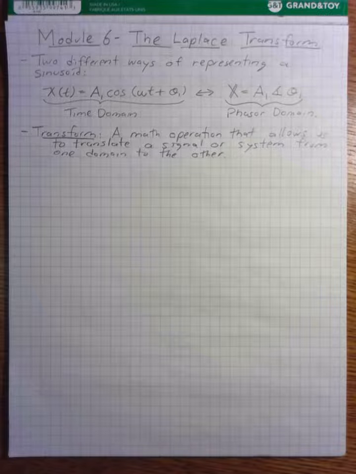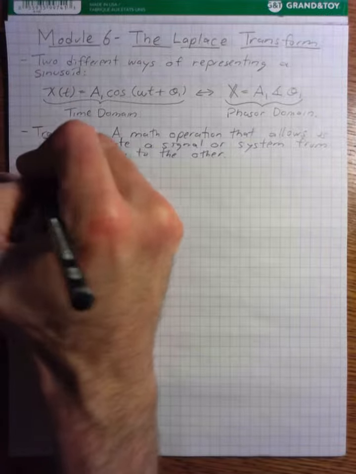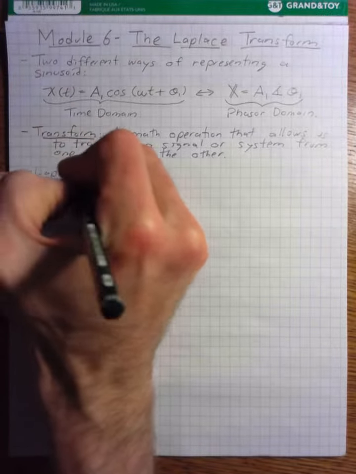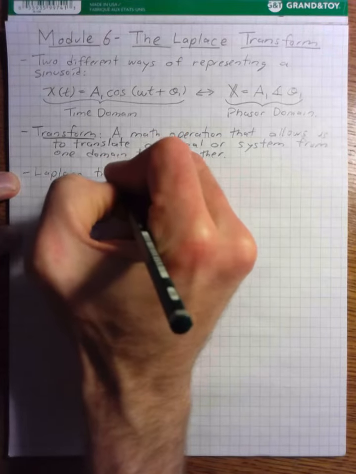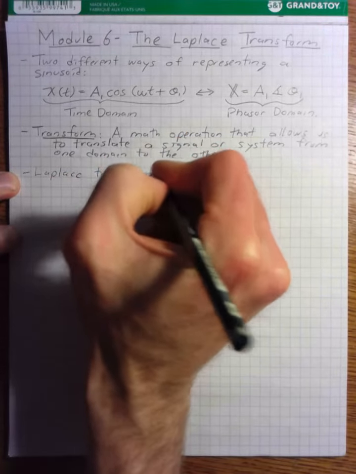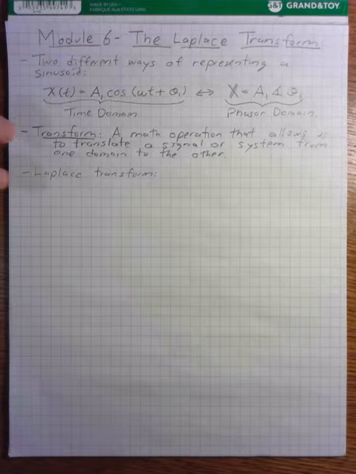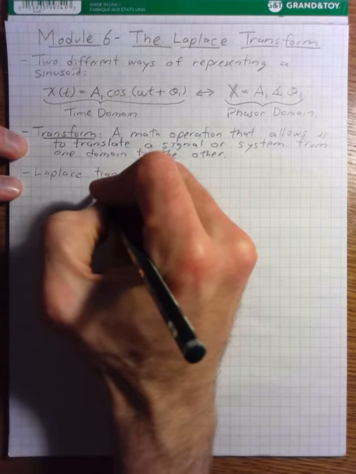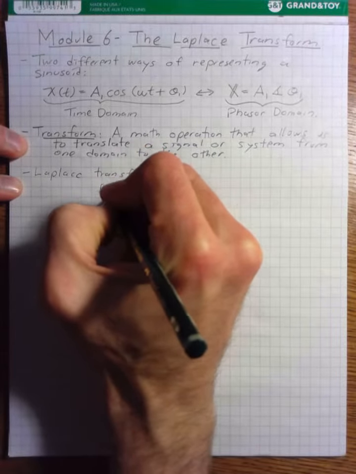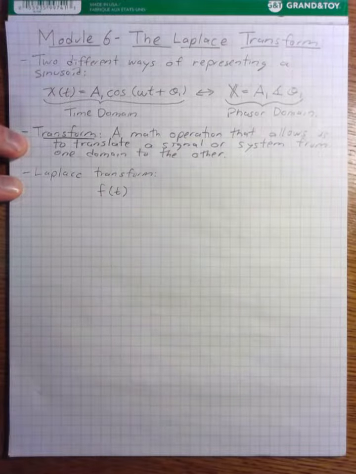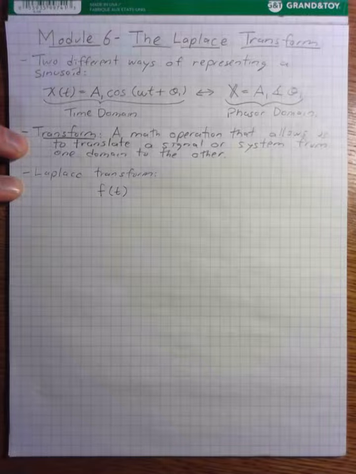And so the Laplace transform allows us to translate between the time domain representation of a signal or system and representing that signal or system in what we call the S domain. When I'm writing a Laplace transform, let's say we've got some signal, or just a general function of time, f of t.